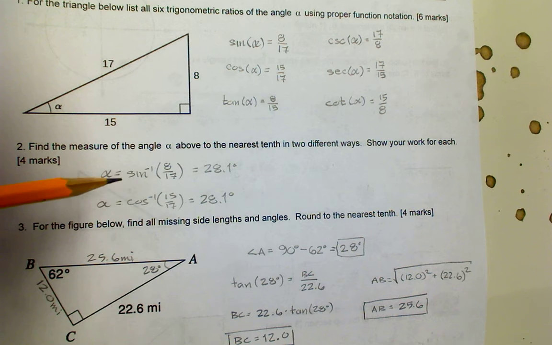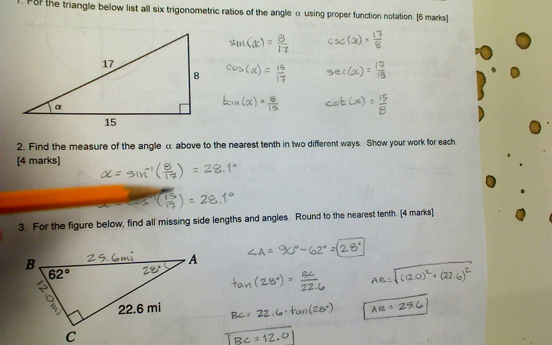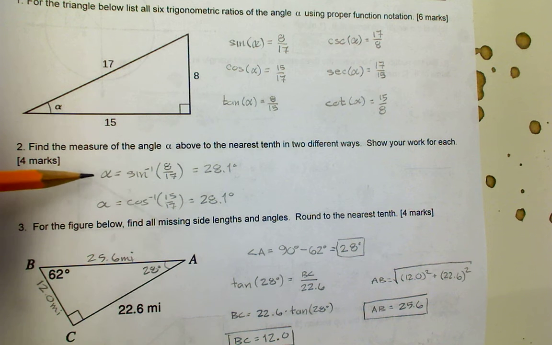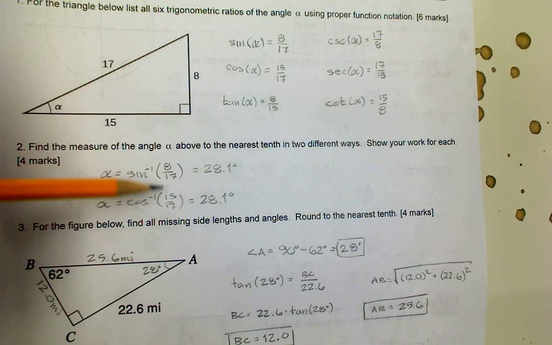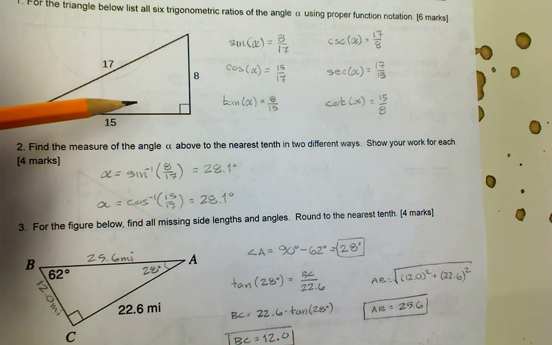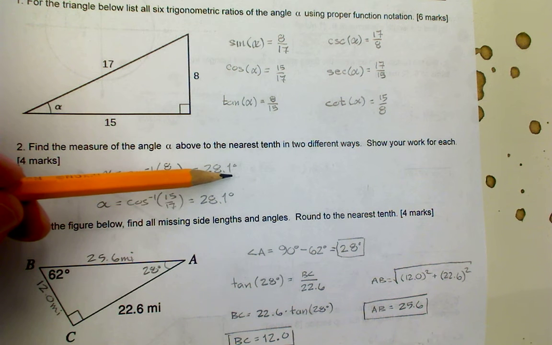And they're inverses because sine takes an angle and gives a trig ratio, while the inverse sine takes a trigonometric ratio and gives you an angle. So it does the inverse of what the sine function does. And I said to do it in 2 different ways, which means really just use 2 different inverse trig functions, as I've done here, with their appropriate ratios, which I got straight from the triangle, and really just plug it into your calculator and then round to the nearest tenth.